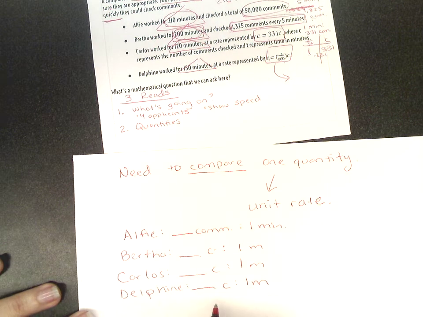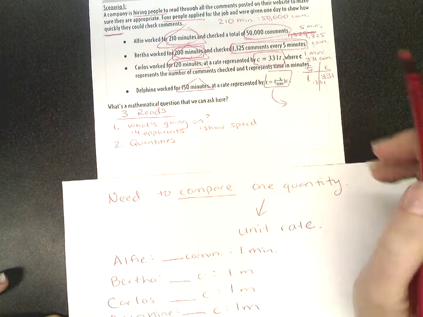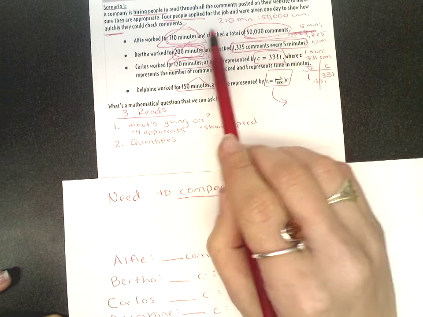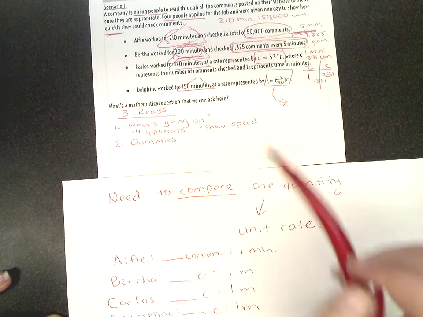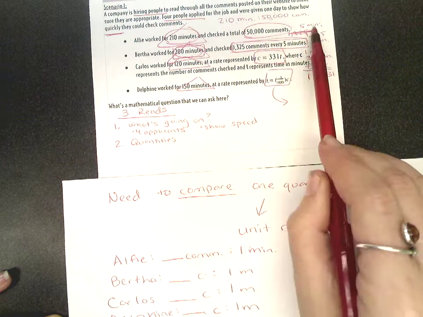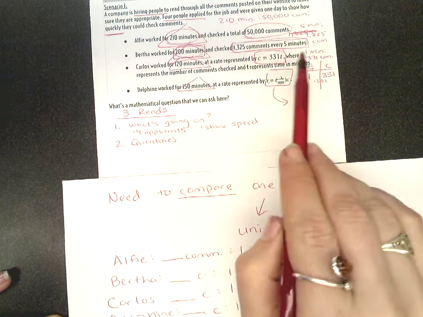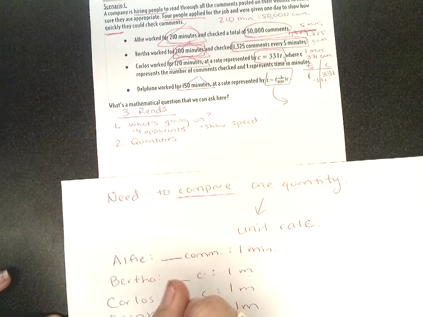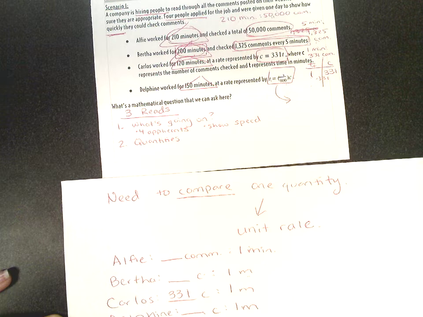Okay, so if I want to find that, do I have any of that information given already? Alfie's in 210 minutes, so not 1 minute. Bertha is in 5 minutes, so not 1 minute. Carlos is 1 minute. Ooh, Carlos, 331 comments in 1 minute. Delphine, we've got some work to do with Delphine.